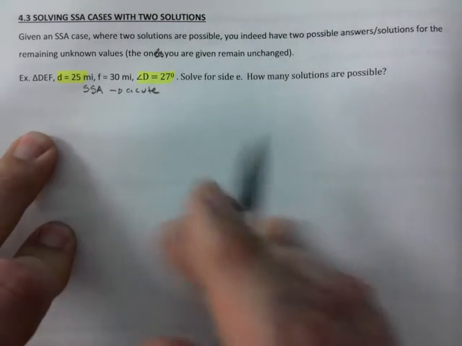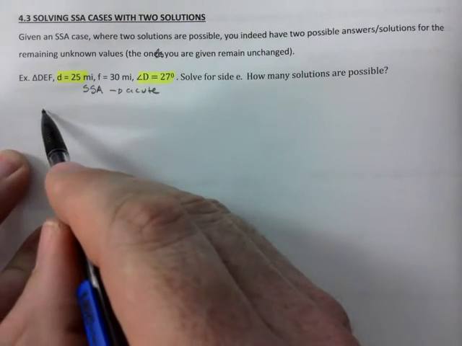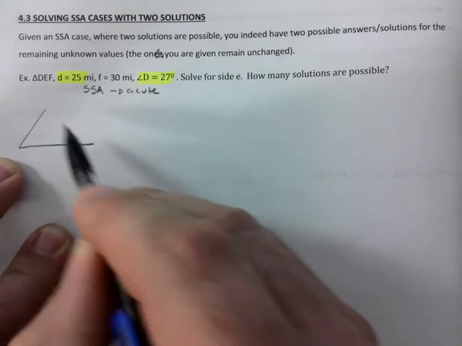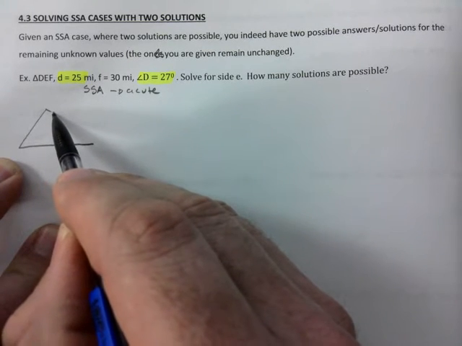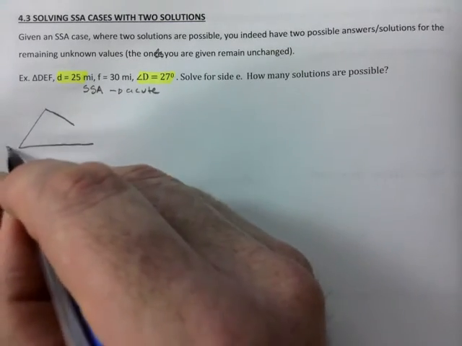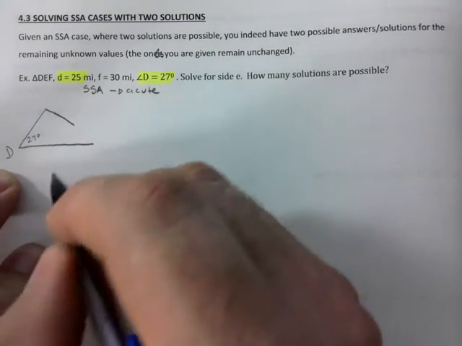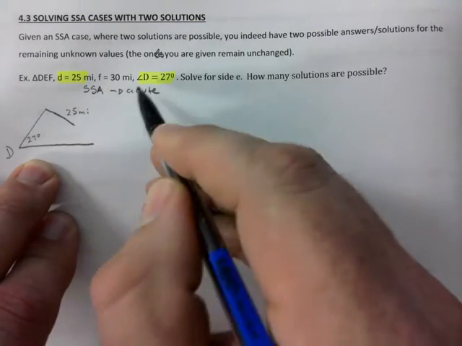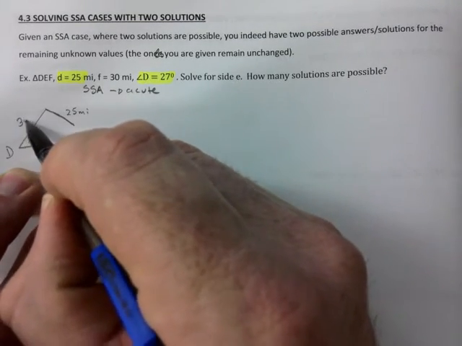So here we go. Let's go through the motions of actually justifying how many solutions are possible. Okay, so let's go through this. This part, you should all be like, yep, I know what's happening here. This is 25 miles, and this is 30 miles.